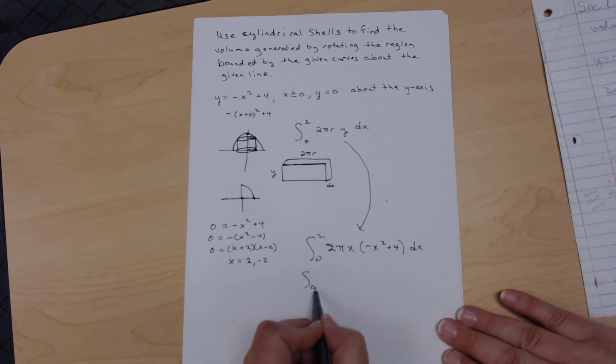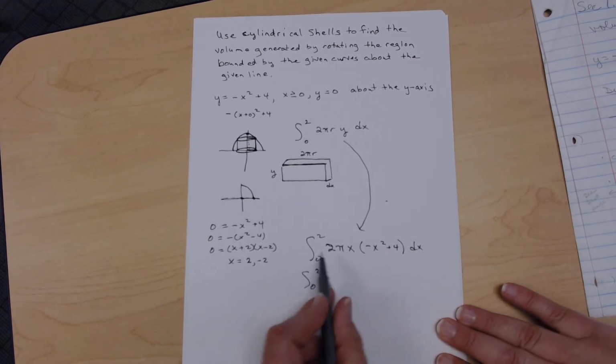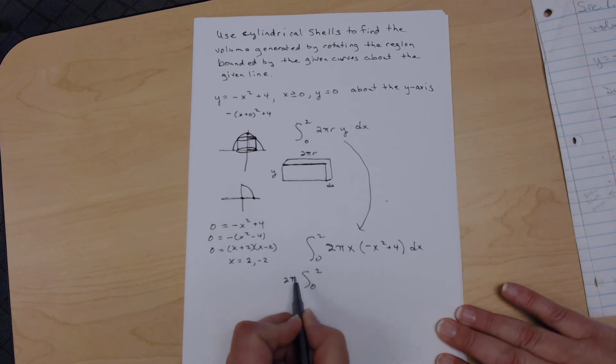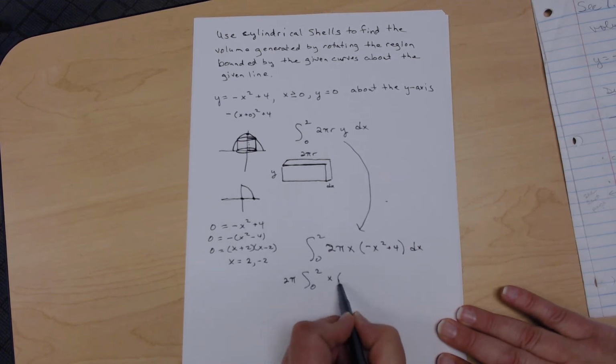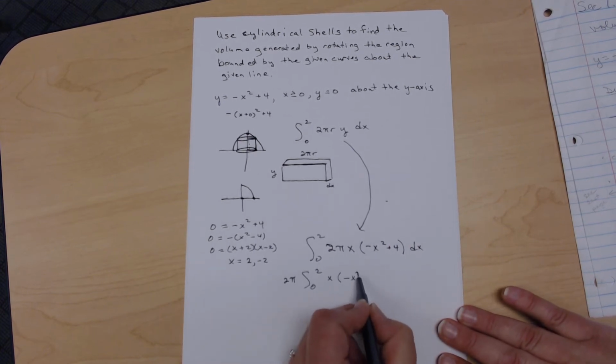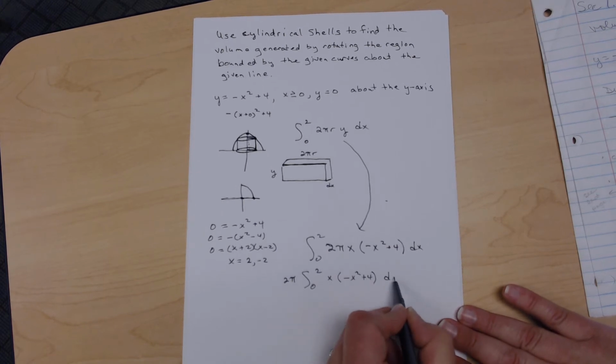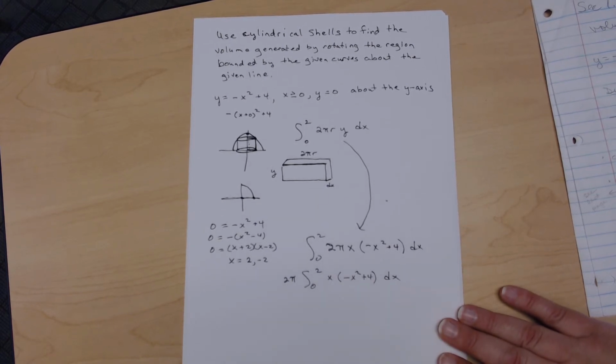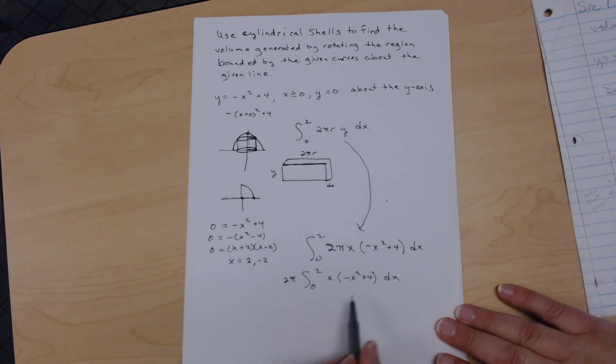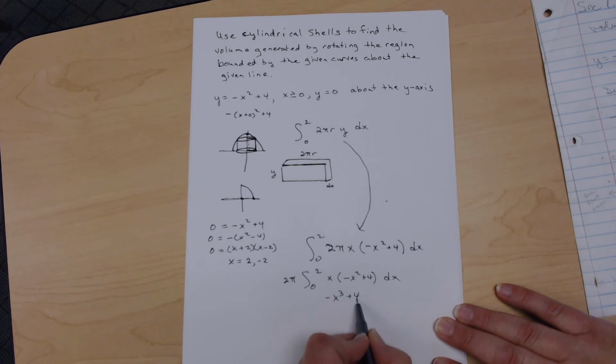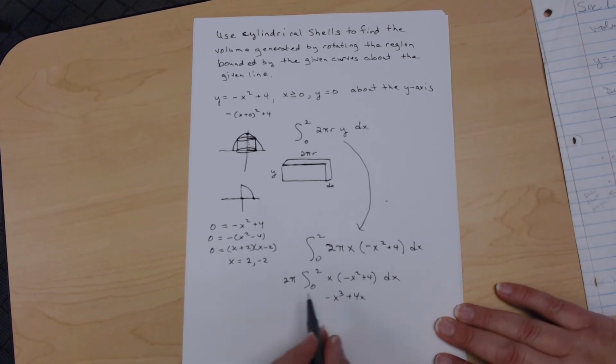Okay, so we're going from 0 to 2. The 2 pi we can maybe put outside. We remember, just don't forget about it. And then we just have x times negative x squared plus 4 dx. Okay, now it's old school stuff, right? Distribute. So we get negative x to the third plus 4x. That's the integral. Just don't forget about this guy.